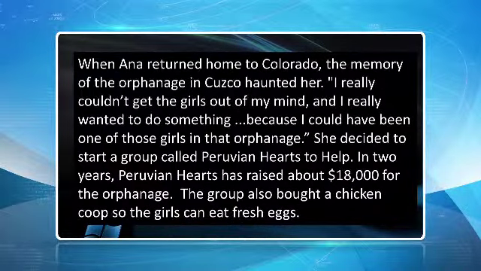When Anna returned home to Colorado, the memory of the orphanage in Cusco haunted her. "I really couldn't get the girls out of my mind, and I really wanted to do something, because I could have been one of those girls in that orphanage." She decided to start a group called Peruvian Hearts to Help.